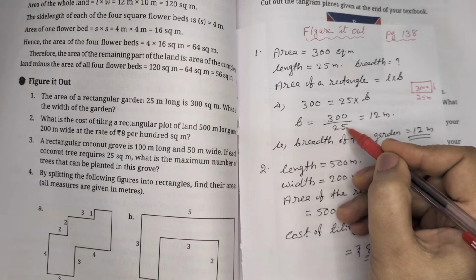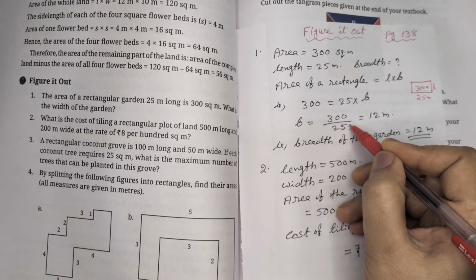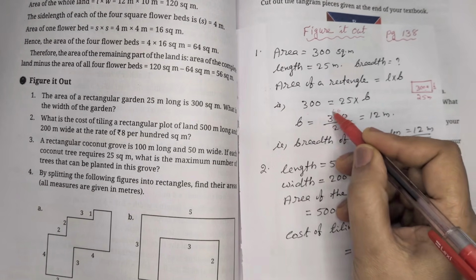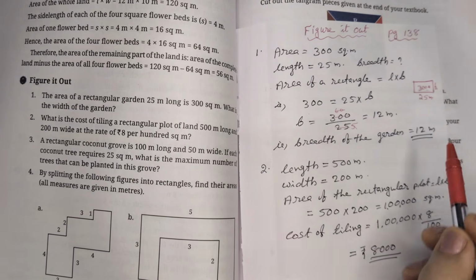We can divide by 5 or 25 directly. If you are dividing by 5, here 5 times 6 is 30, 60, one more time 5, it will come 12. So breadth of the garden is equal to 12 meter.